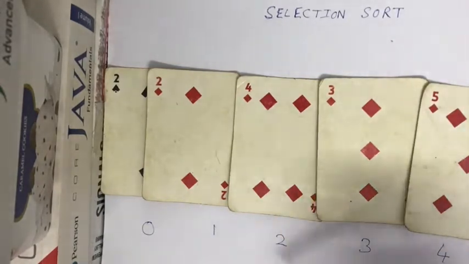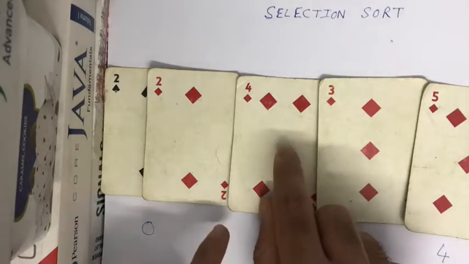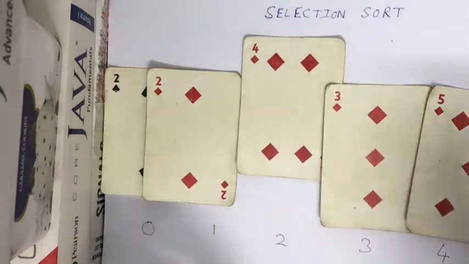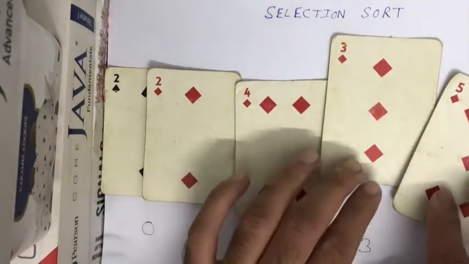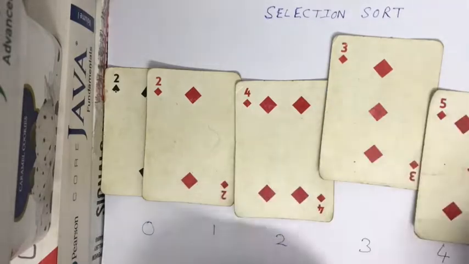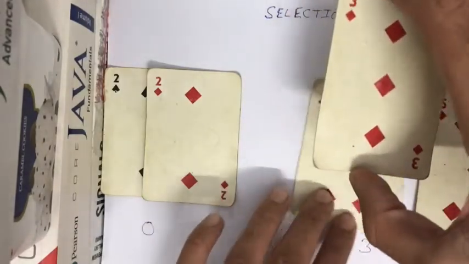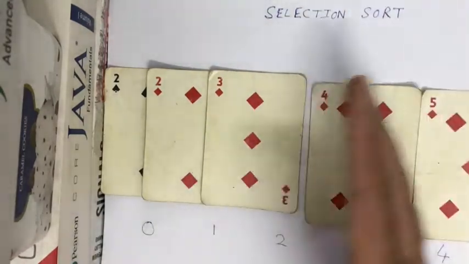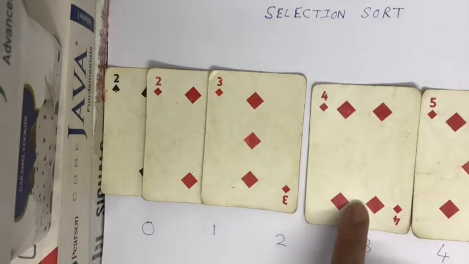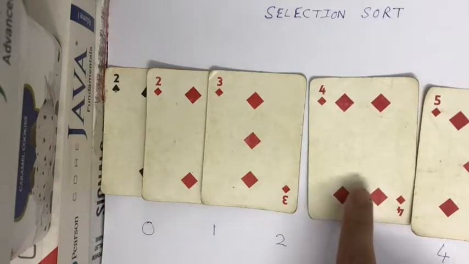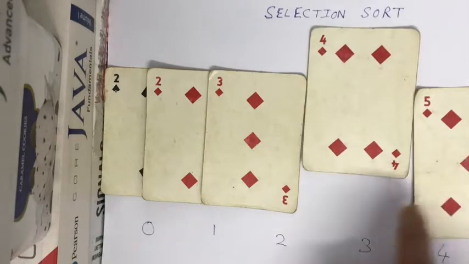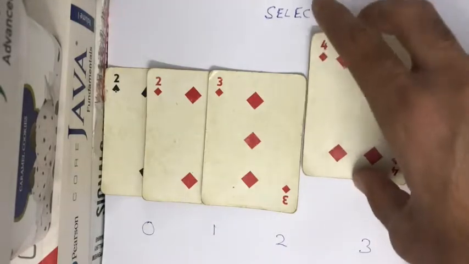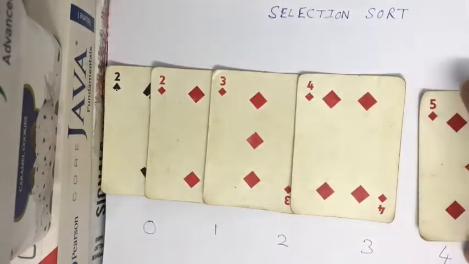For the next pass of the algorithm, we start from element number 2. The smallest element is right now 4, then it's 3. Then comparing with 5, 3 turns out to be the smallest element. So simply 3 moves to the beginning of the unsorted array and all the other elements move forward. Now we begin from this element. This element is 4, which is smaller than 5, so this is the smallest element of the unsorted array. It moves to the beginning of the unsorted array. It was already at the beginning, so we do nothing.